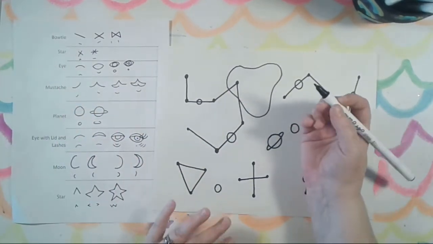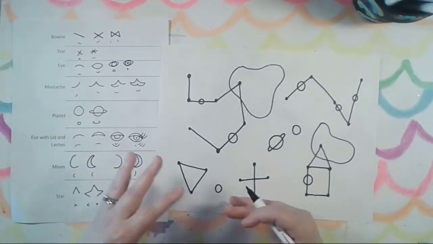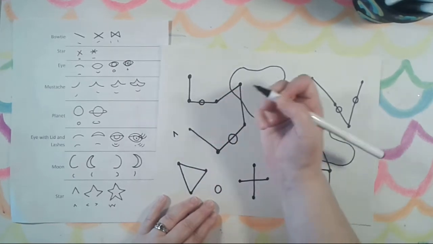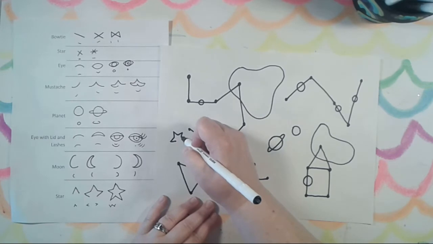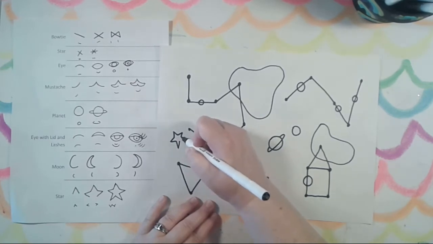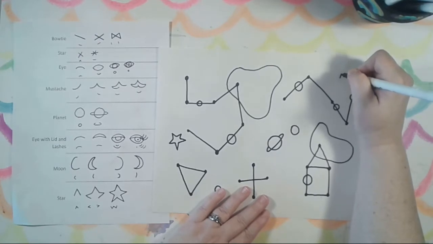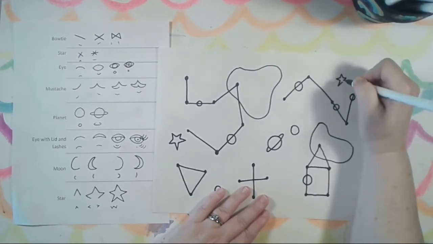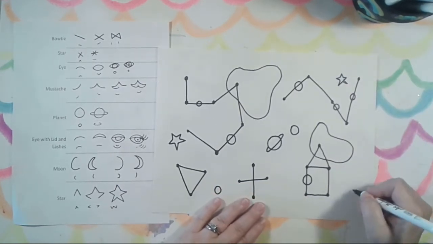All right, let's see. I'm gonna put one of these stars. Now with the stars, you can make big ones and little ones. You can really have fun with it. I like to think of it like a human body a little bit. So you have the head of the star, the arms of the star, and the legs of the star, and they all connect. So I'm gonna put a couple of those. And then I'm going to do maybe a crescent moon.